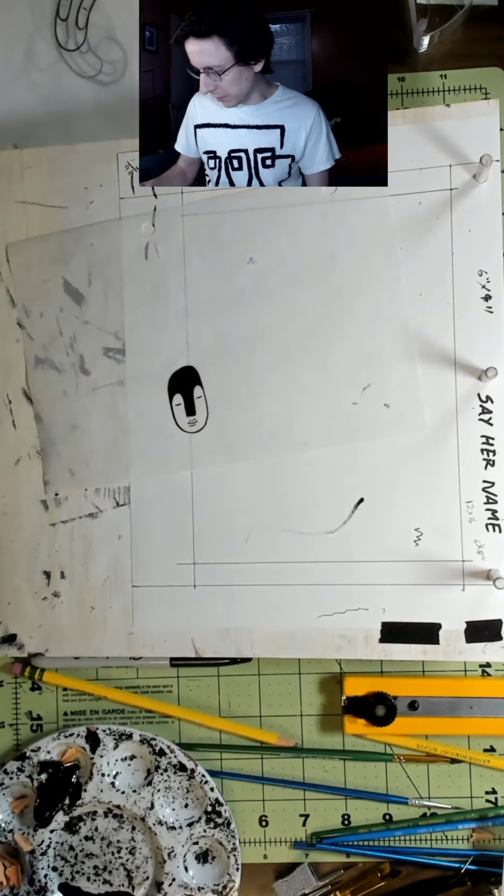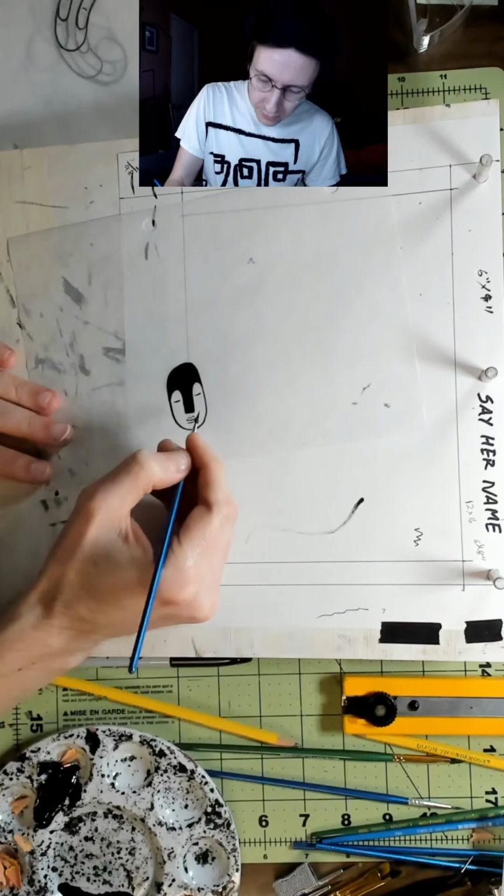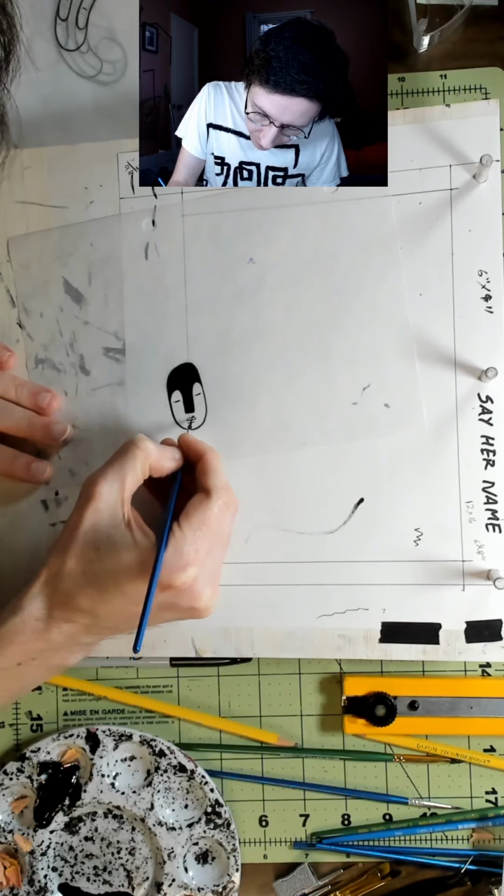We're about to where I'm going to prefer to use both this brush and the chisel.